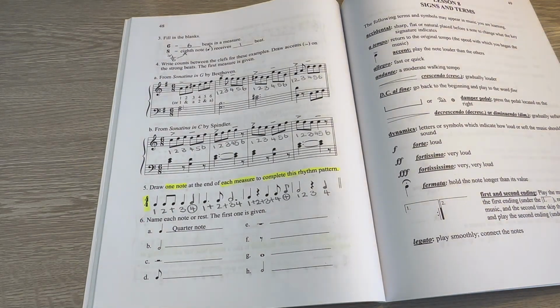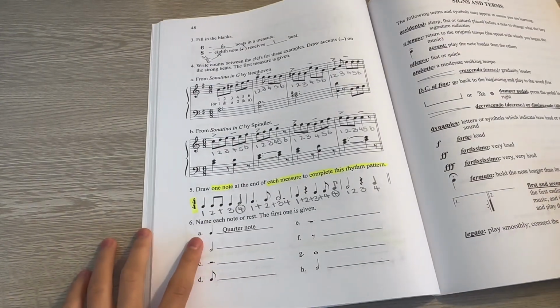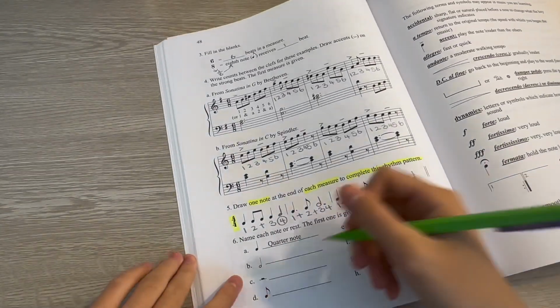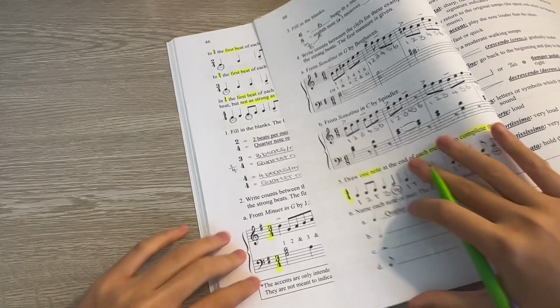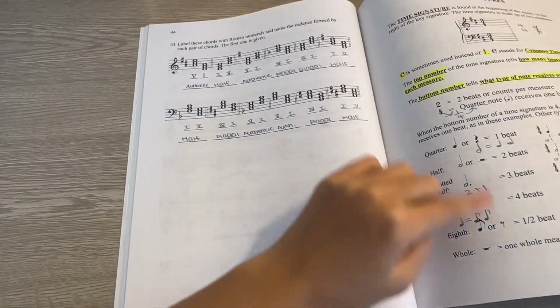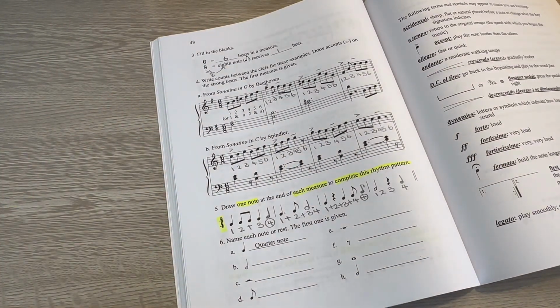Now we're gonna name each note or rest, and the first one is given. So, okay. Here we can see that already gave us a quarter note. Now this is a half note. If you need help with naming these, just go back and look over these parts, and you should be able to answer these.